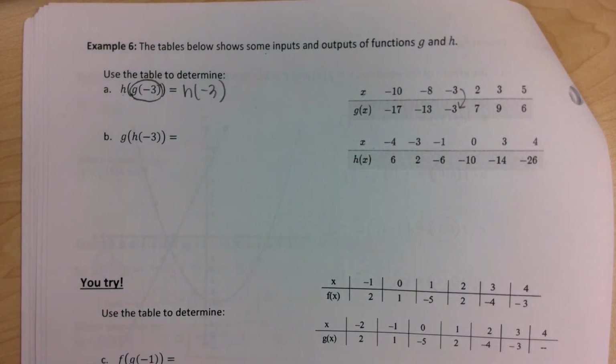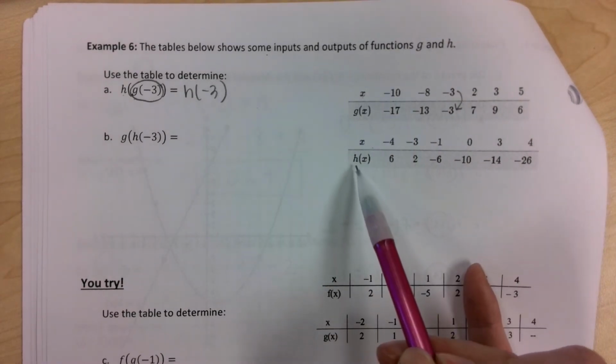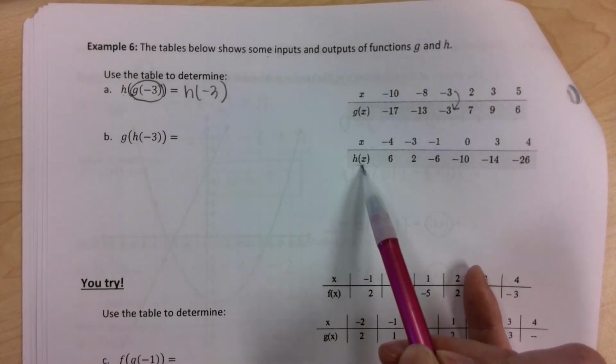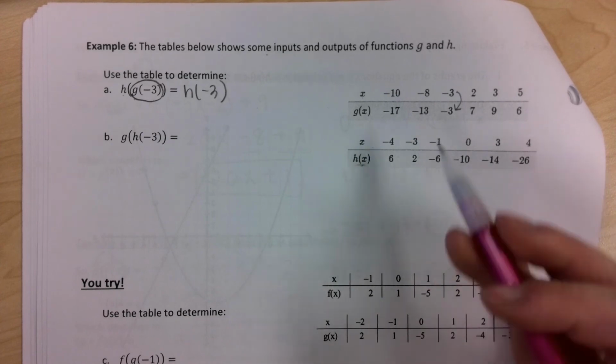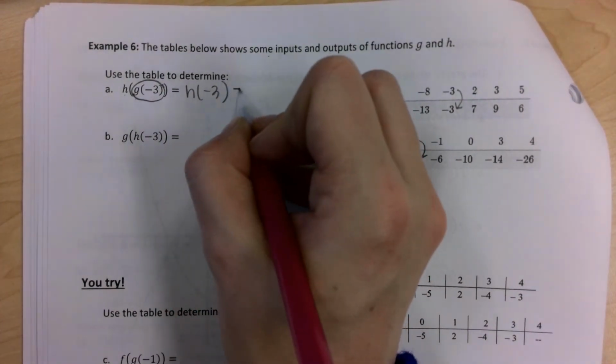Now I'm looking for h of negative 3, so I don't care about this first table anymore. I want to focus on this one that has h. I'm going to look for an x value of negative 3, and it tells me that my y value is at 2.